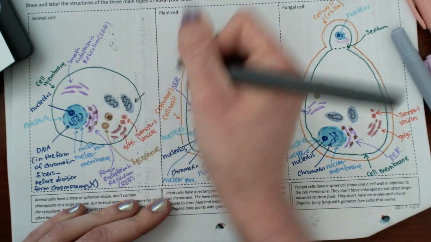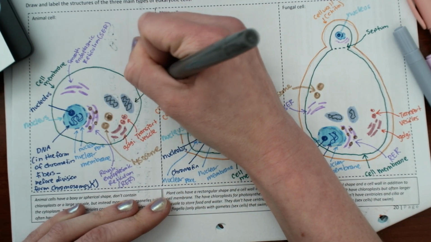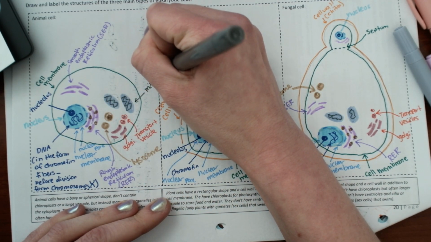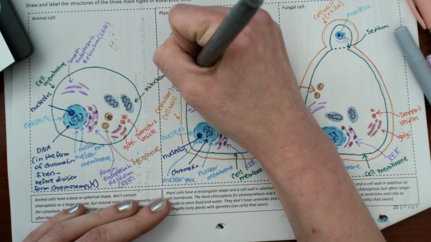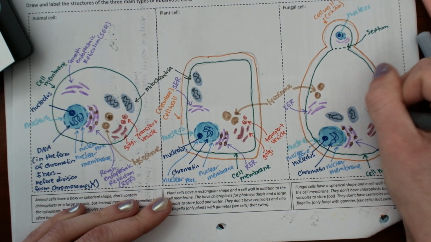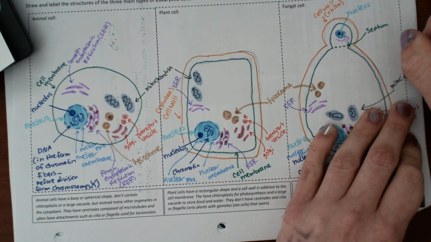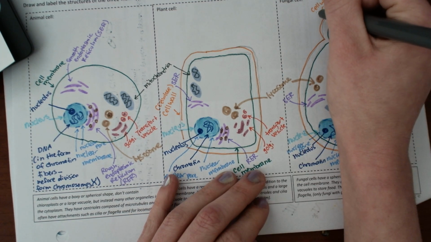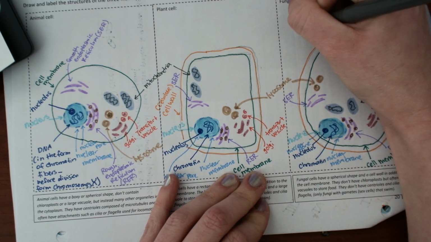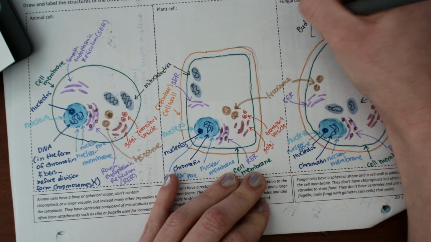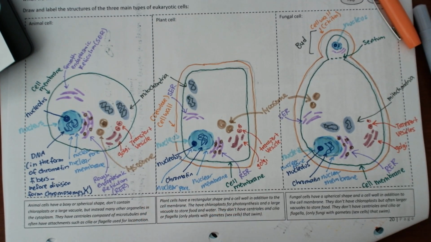So these are mitochondria. This little top section here is a bud. It's going to reproduce, break off, and become its own cell.